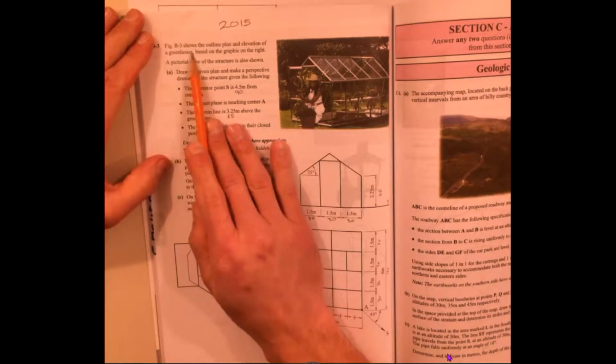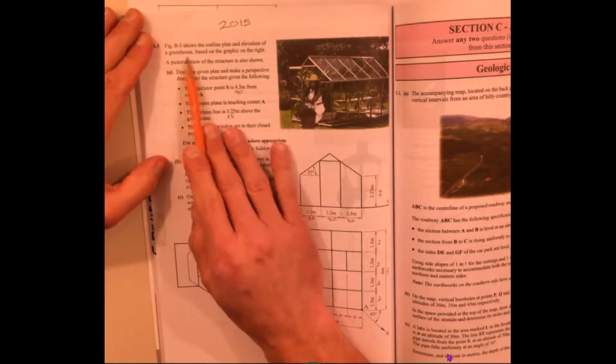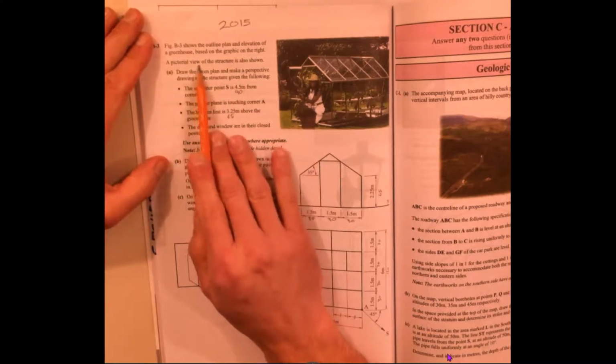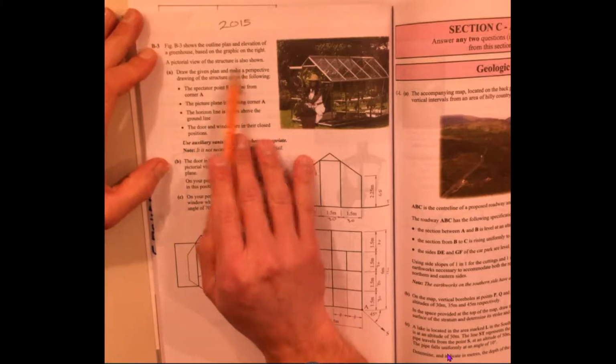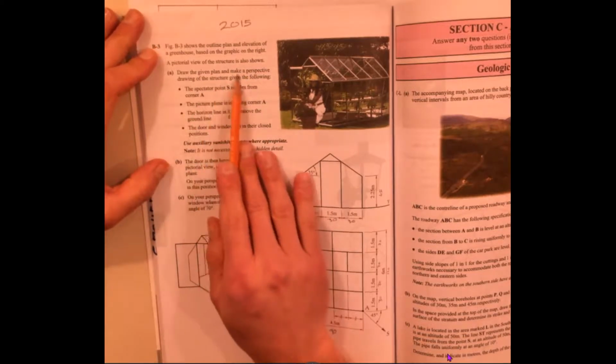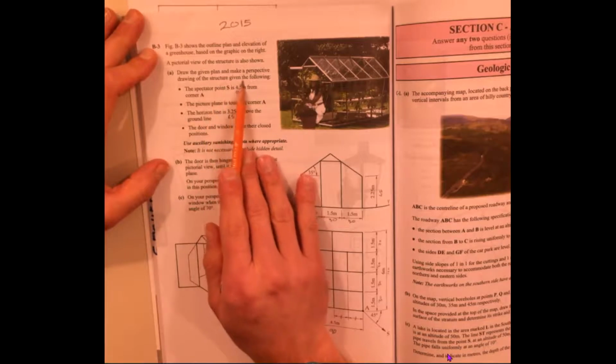Pictorial, so figure B3 shows the outline, plan and elevation of the greenhouse based on the graphic on the right. A pictorial view of the structure is also shown. Draw the given plan and make a perspective drawing of the structure given the following.